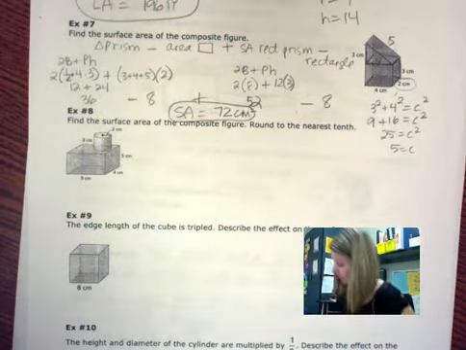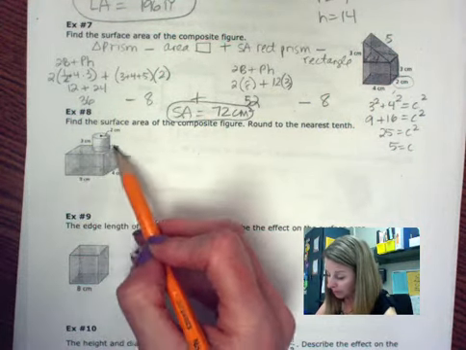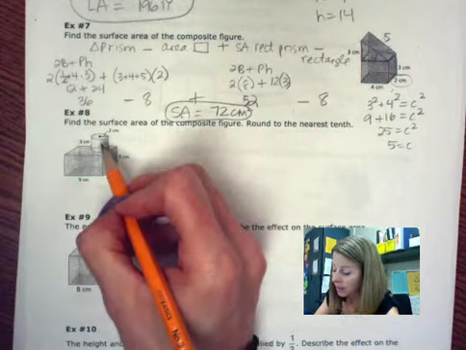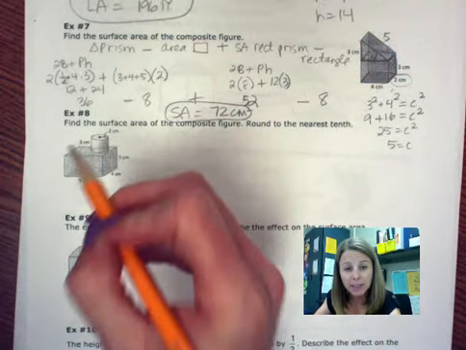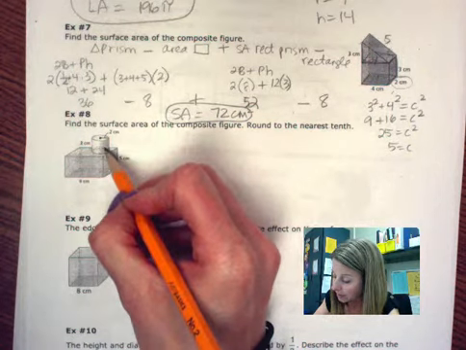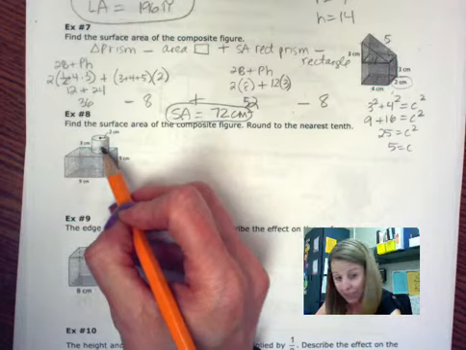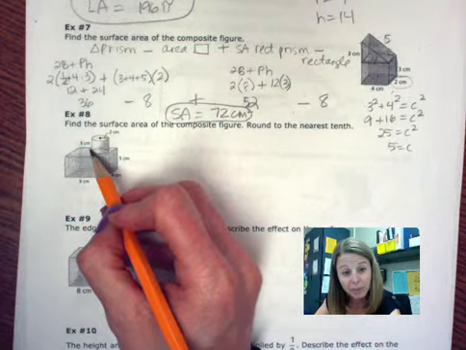Okay, so let's look at the next one. The next one, I have a full prism and a cylinder, but when the cylinder sits on top of the prism, I'm missing the bottom of the cylinder, and then the cylinder is covering up the same size circle on top of my prism.